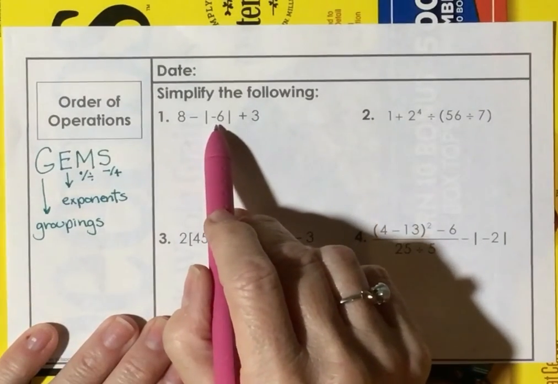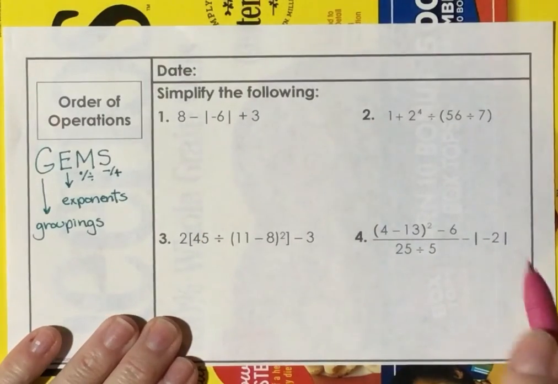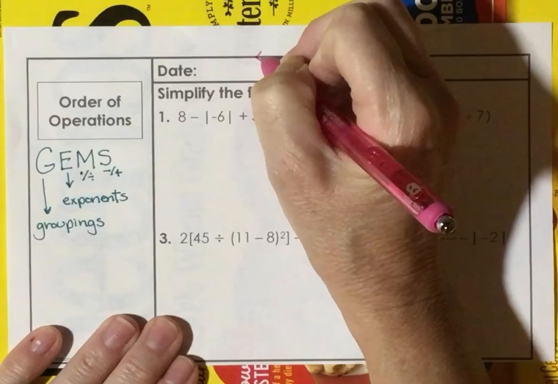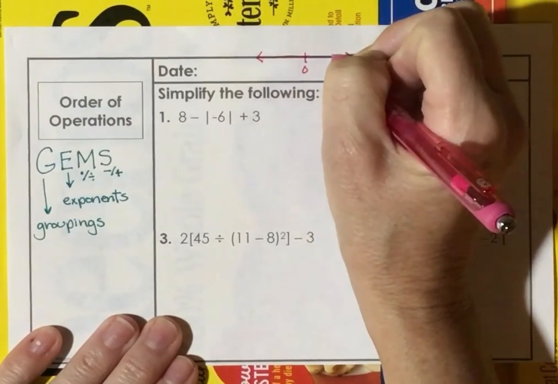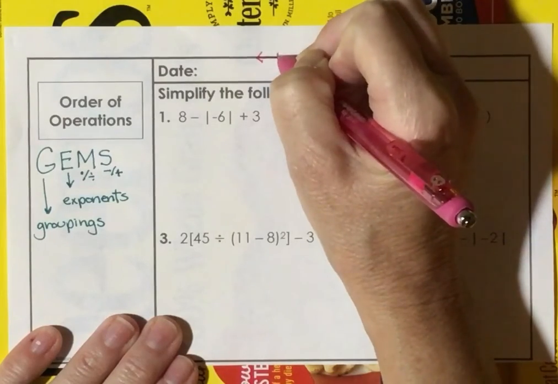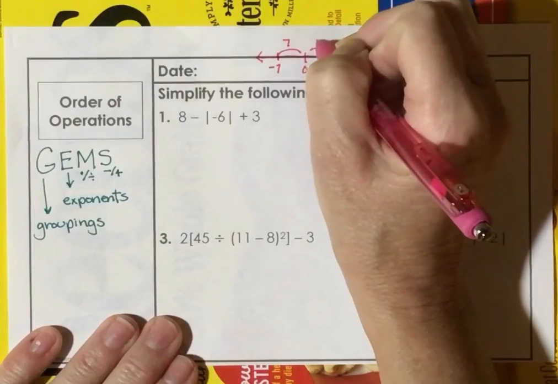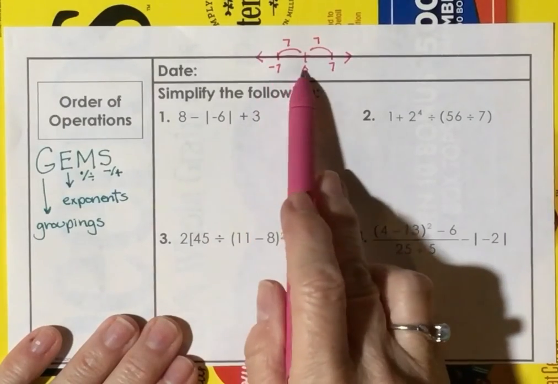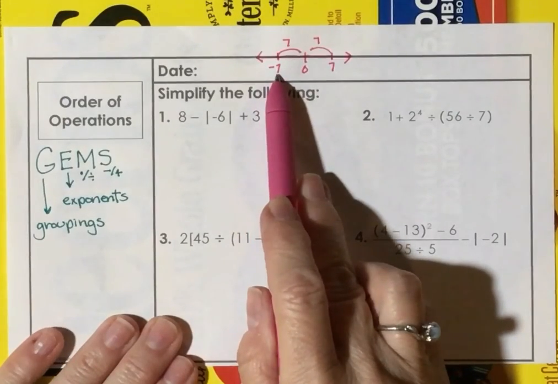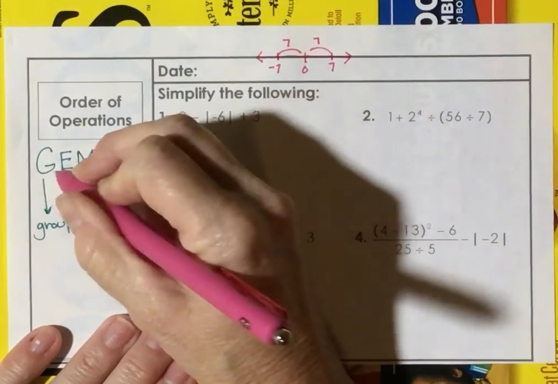And now the first thing I see is a grouping. These are absolute value, which just means how far away a number is from zero. So let's refresh our memory. If we have a number line, and here's 0, the number 7 and the number -7 are both 7 away from 0. Just one's in the direction right and one is in the left. So absolute value is how far something is from 0. So it's always going to be the positive amount, okay? So we're going to just go ahead and solve that first since that's our first grouping.